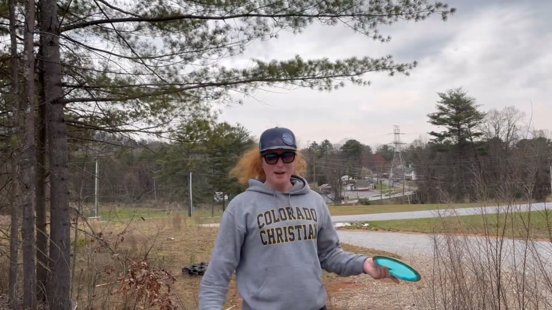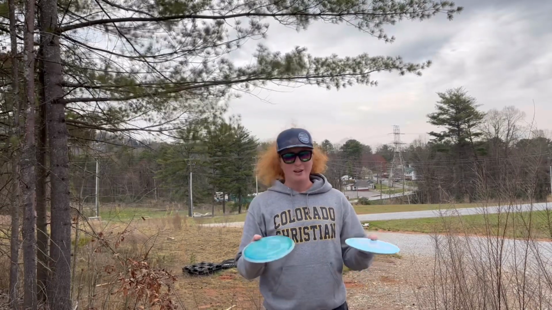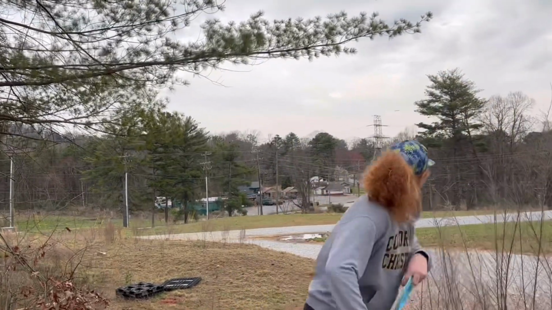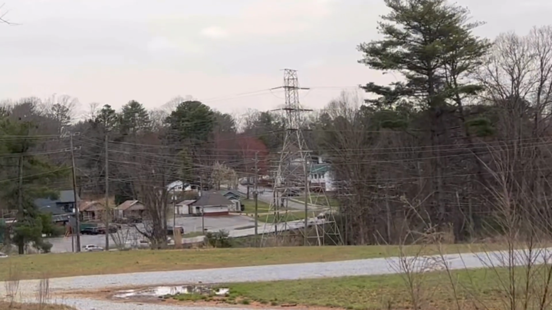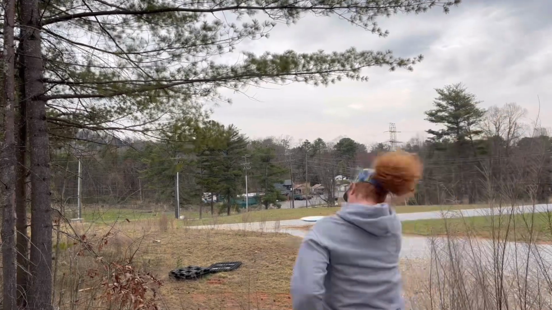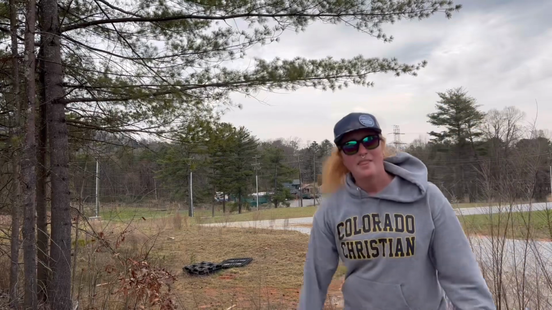Last but not least, long pad for 16. I'm gonna throw both of these. I'm gonna try to throw both of them straight. I want you to notice the drastic angle of release as it comes out of my hand for them to fly somewhat similar. And that is the difference that you can feel and see in the store.